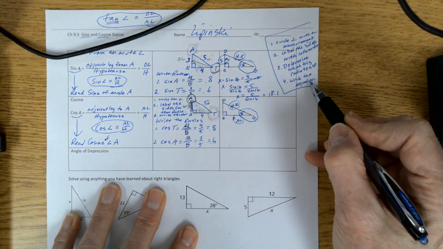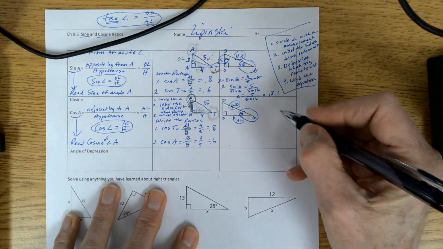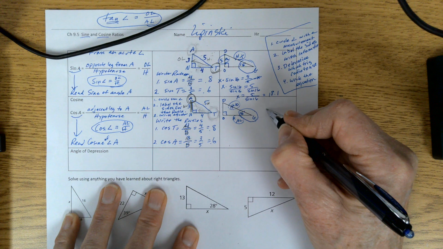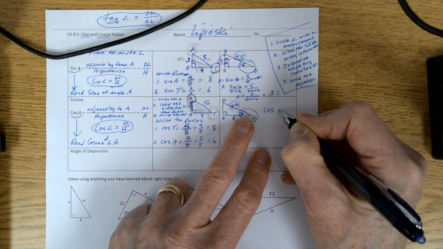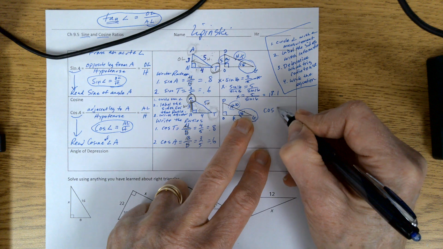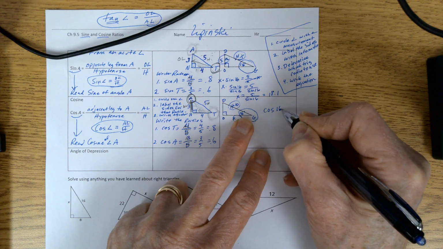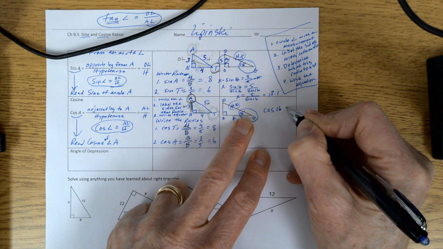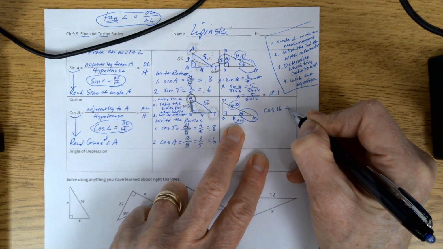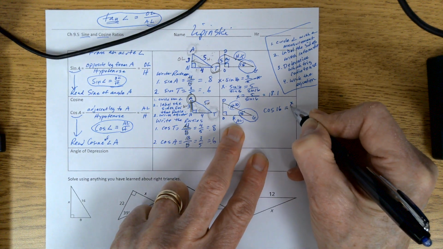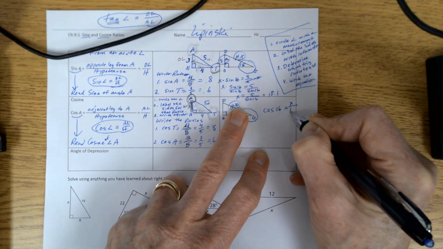So it says write the equation. I'm going to write the equation and solve it. So on this one, I'm going to have the cosine of 16. It's always the cosine of the angle, right? So you put the measurement of the angle in there if you know it, equals the length of the adjacent leg over the length of the hypotenuse.